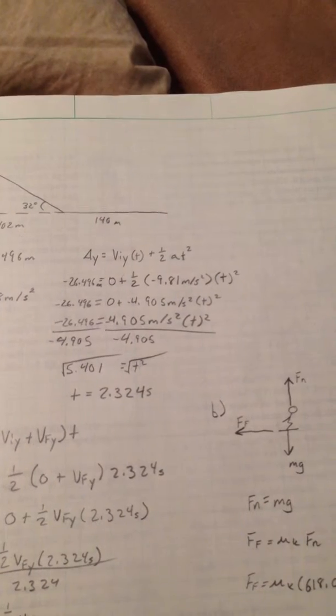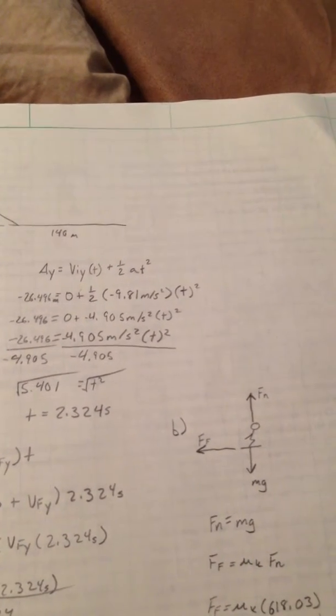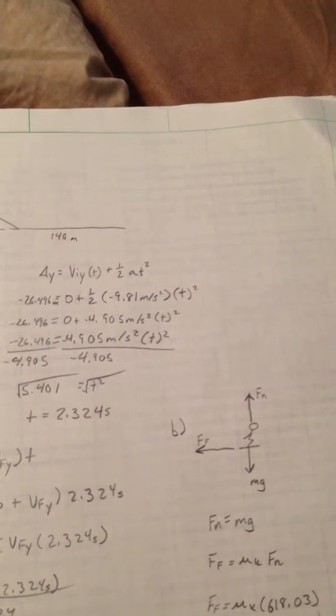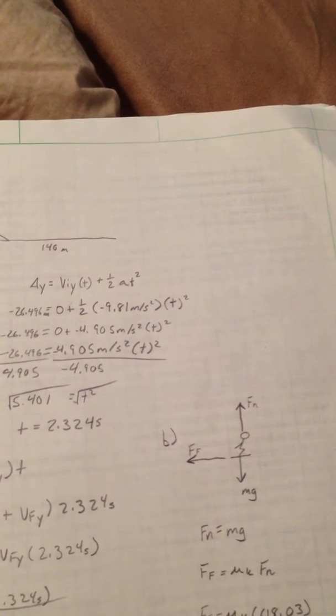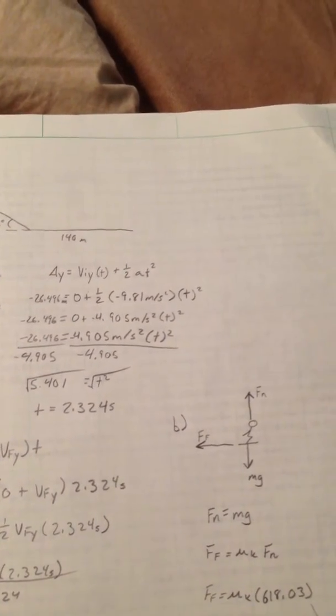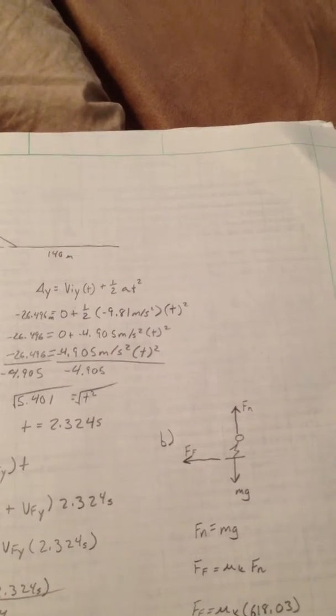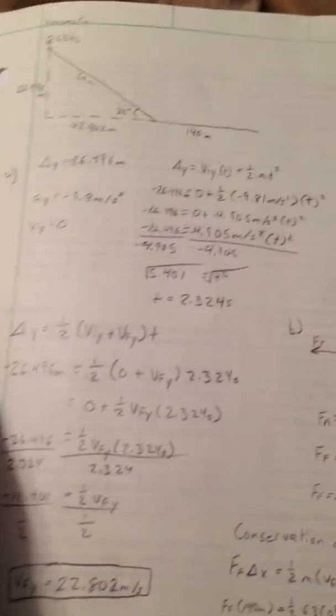And at the bottom of the slope, the path levels out and becomes horizontal, so it becomes less icy and the skier begins to slow down. And the horizontal path is 140 meters long. And what it wants to know is what is the speed of the skier from the bottom of the slope, and what is the coefficient of kinetic friction between the skier and the horizontal surface.